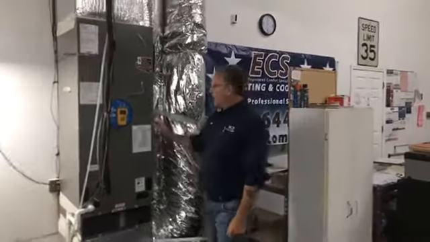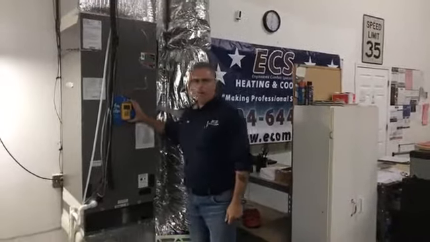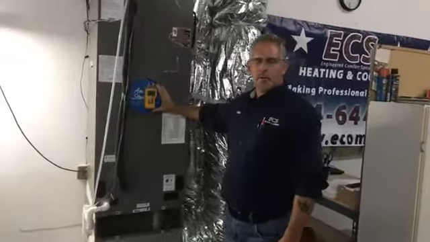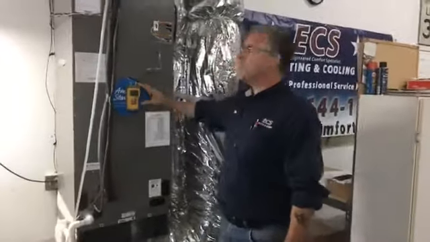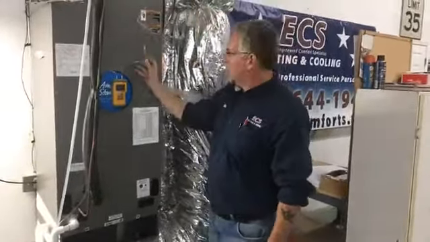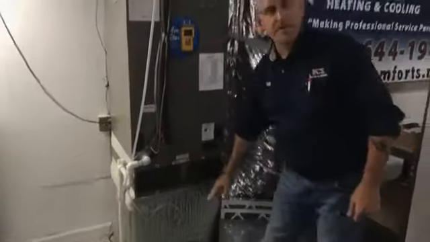We're going to start off with this. We've got a manometer here, and what this is going to do is check static pressure. We have a positive coming in, and that is after our system, and then we have a negative, and this is before the filtration.